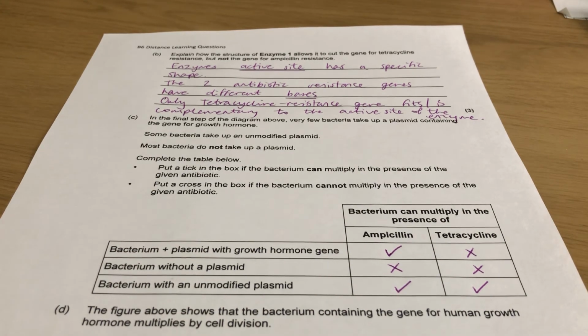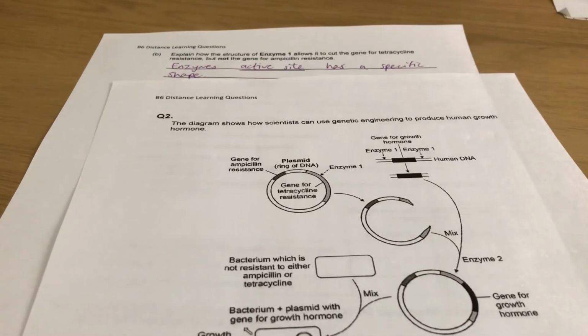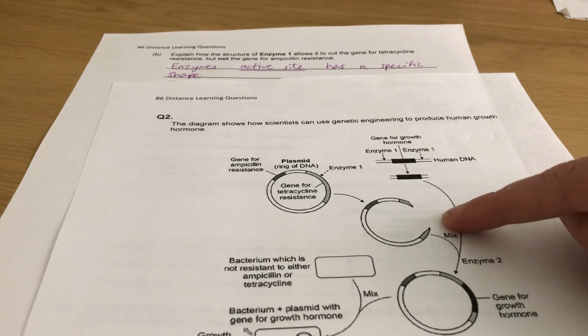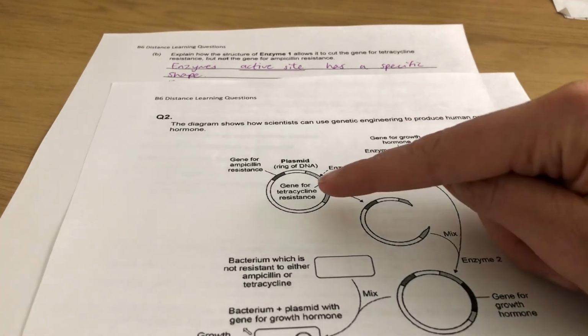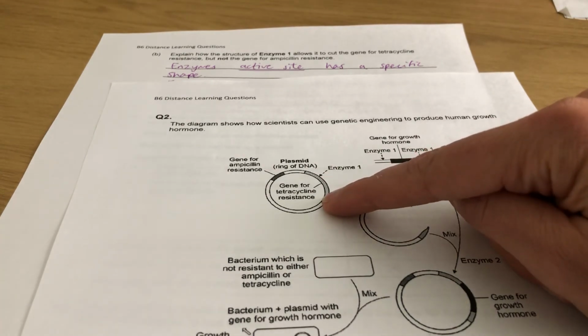The bacterium without a plasmid can't multiply because neither of those resistant genes are present. Easy enough. And the bacterium with the unmodified plasmid means that that section of gene there has not been damaged because it's not been modified. So imagine that it looks like this, where it hasn't had the enzyme put in.